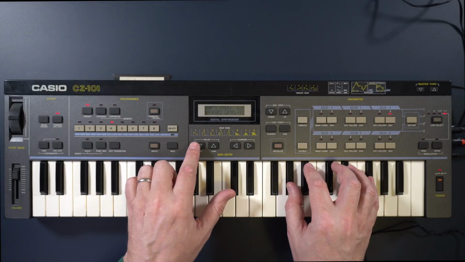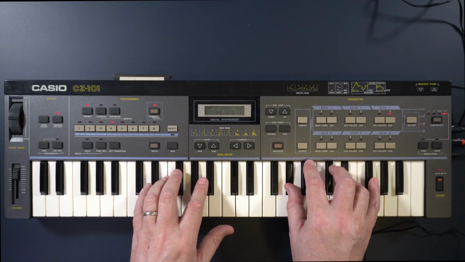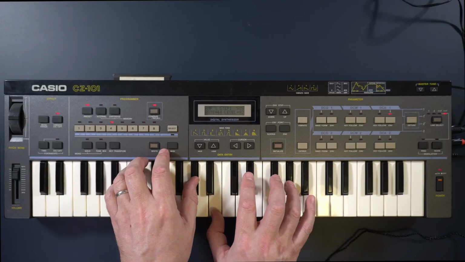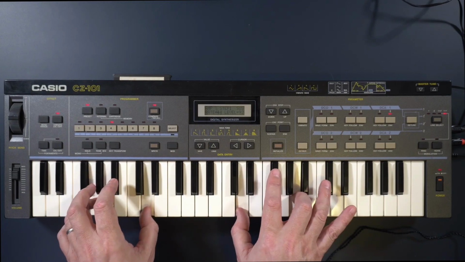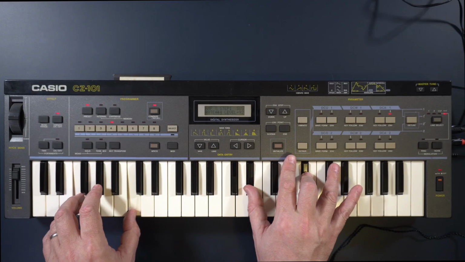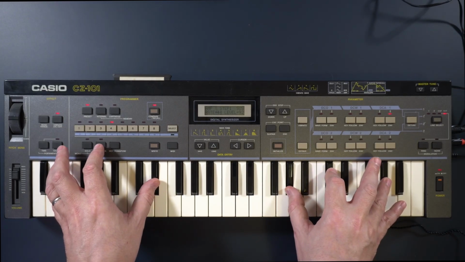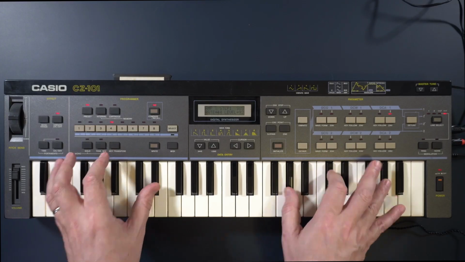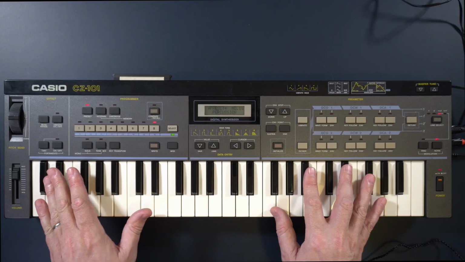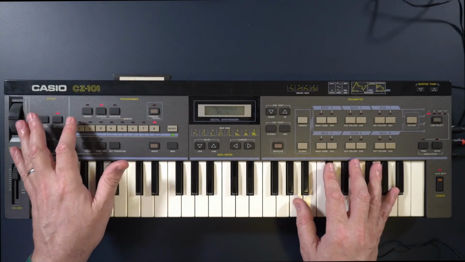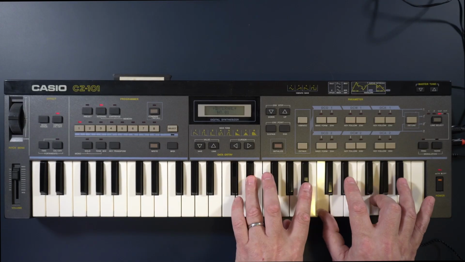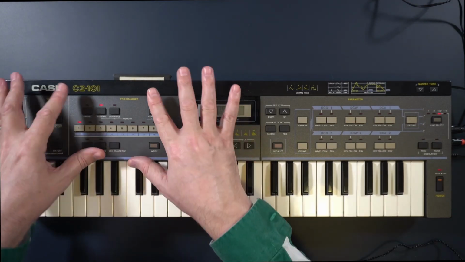Now, these are editable, although not savable, I don't think. You can't overwrite the internal presets. That's a pretty acceptable sound. Whistle. And percussion. We've also got some internal sounds which I have already done. Remember that? But anyway, there you go.